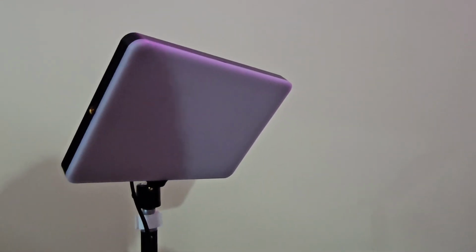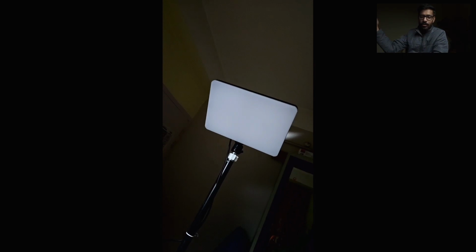If you wish to fill the other side with light, I'll show you my other light. You can see this light, it's a small LED light. I'll switch this light on. You can see that my other side is lit up. So if I switch off that light and switch on this light, there is a little bit of difference, and in doing so it also lit up the other side of the wall.